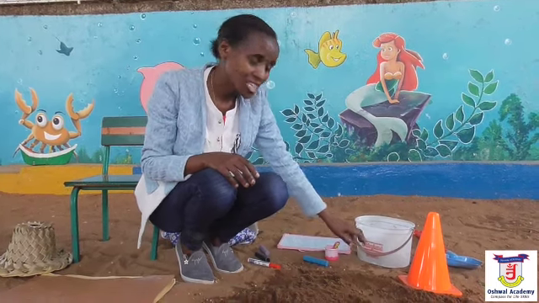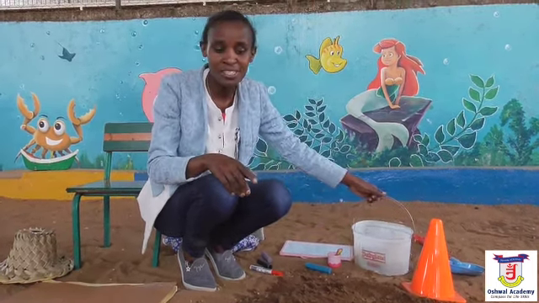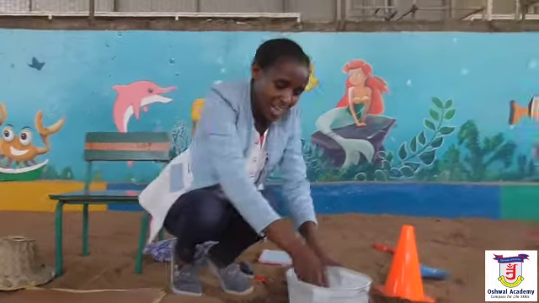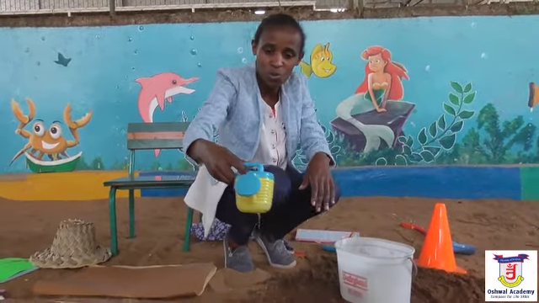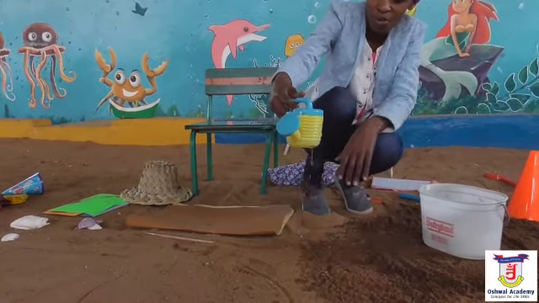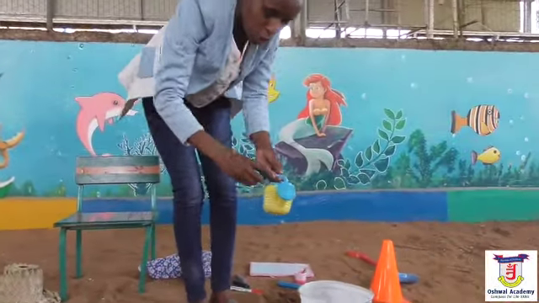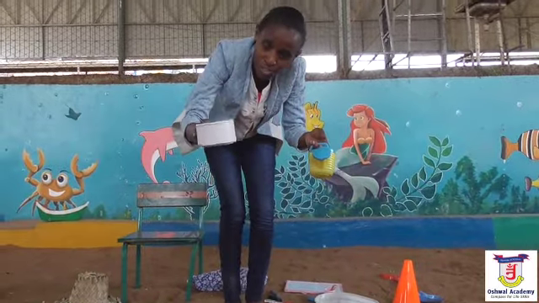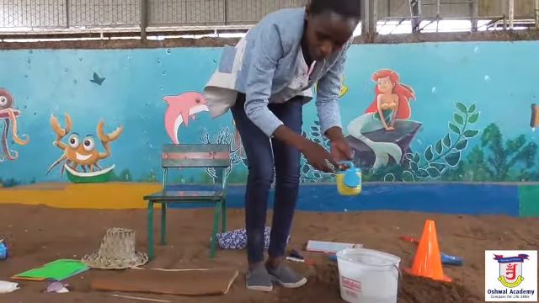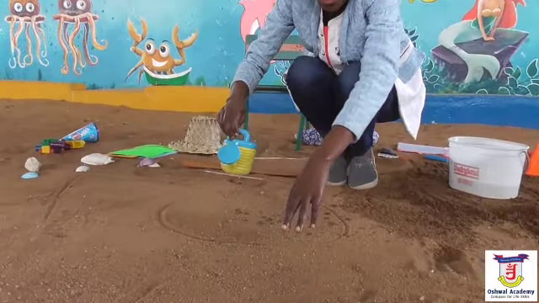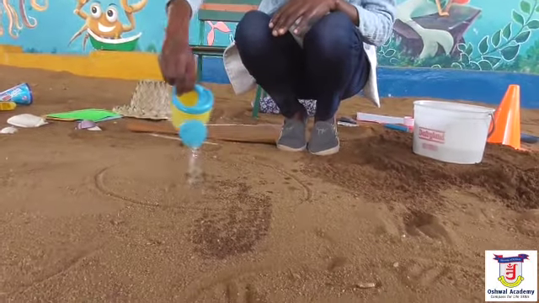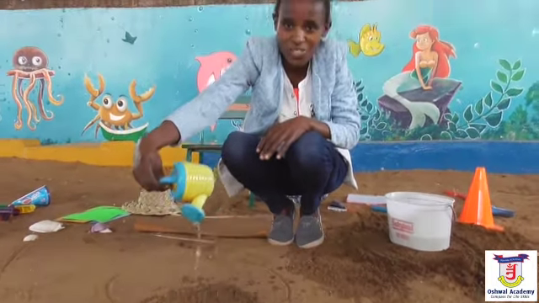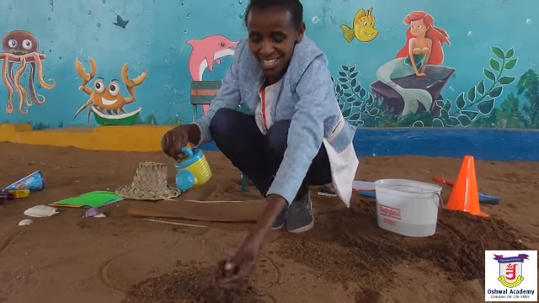Imagine. Remember, we have been saying you should be resourceful. So you can take a watering can. This is a watering can. And if you don't have a watering can, you can continue to be resourceful and get a cup for putting water on the dry soil. So you come here, this is dry sand, and you sprinkle water. And by sprinkling water, that's the way you're going to get the wet sand.